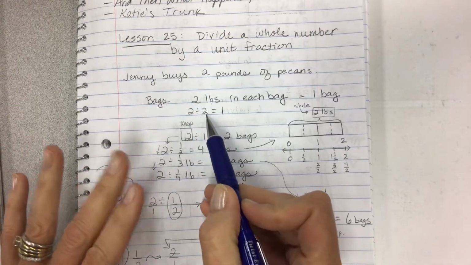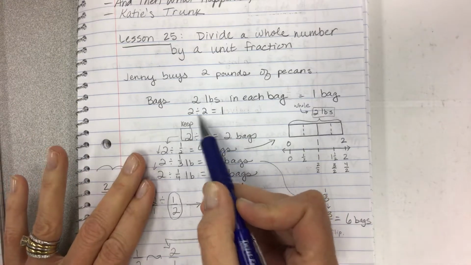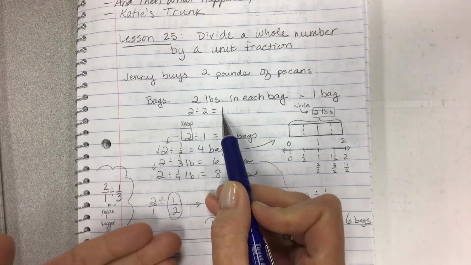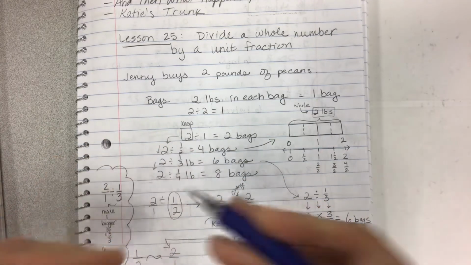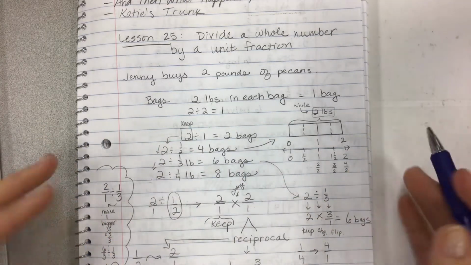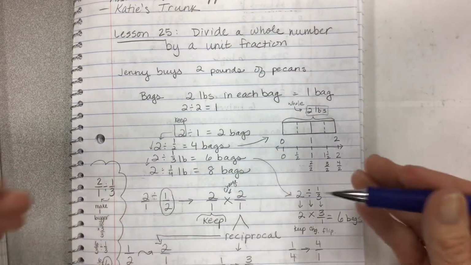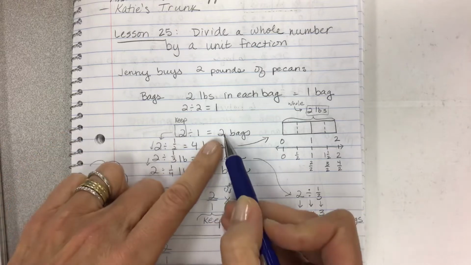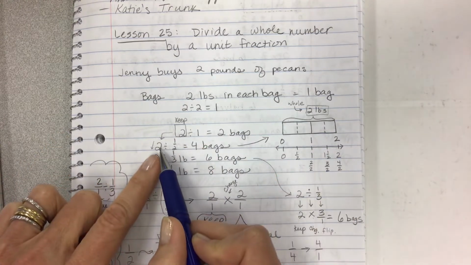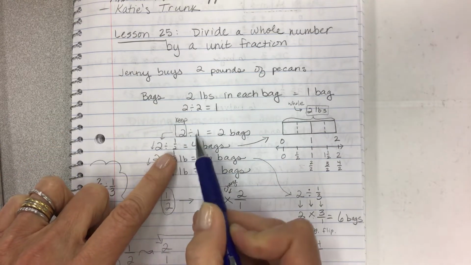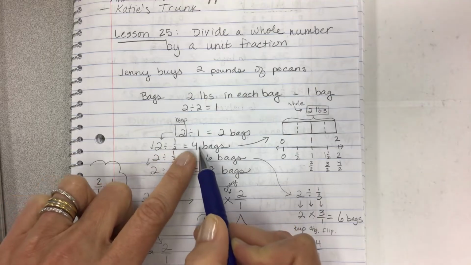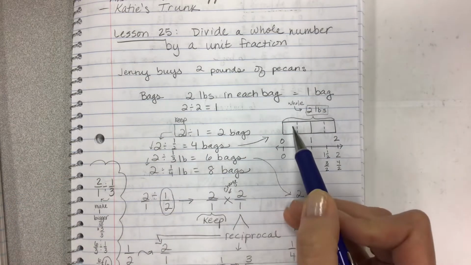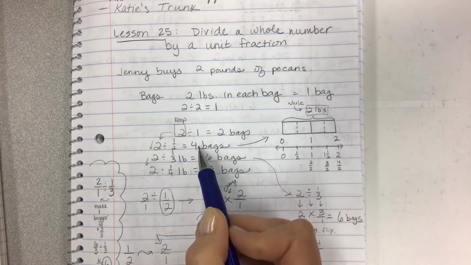So at first, I'm just dividing by a whole number. That's not part of the lesson. It's just saying, hey, if you divide 2 by 2, you get 1. But when you start dividing by smaller numbers, you're going to get more pieces. And so like 2 divided by 1 is 2. This is bigger than what I had before. 2 divided by a half, which is smaller than what I had, makes more pieces. 2 divided by half makes 1, 2, 3, 4 bags.